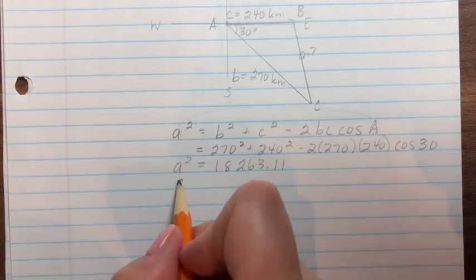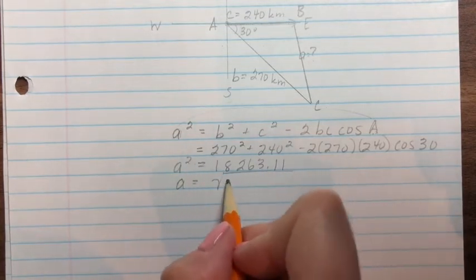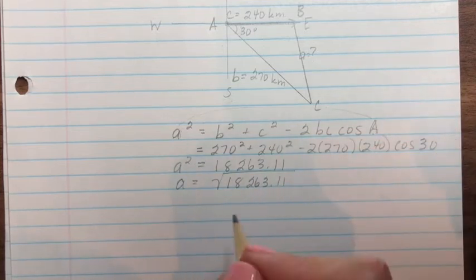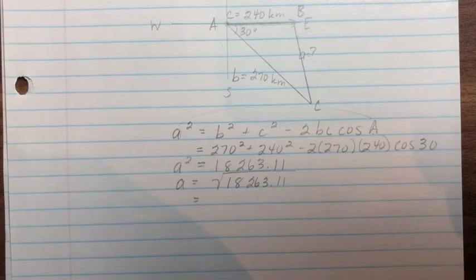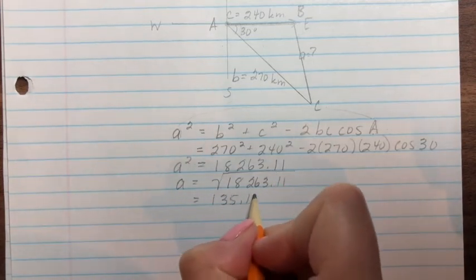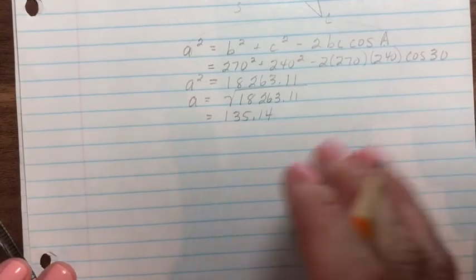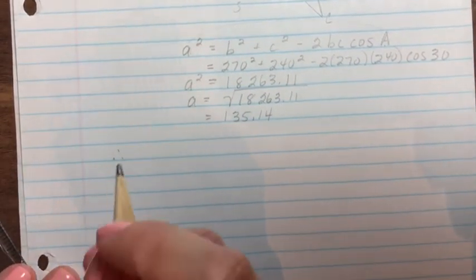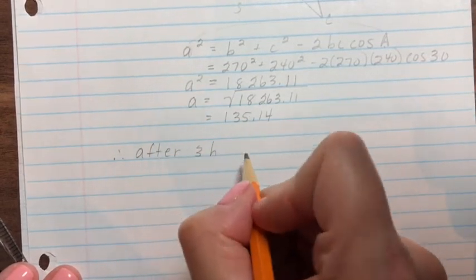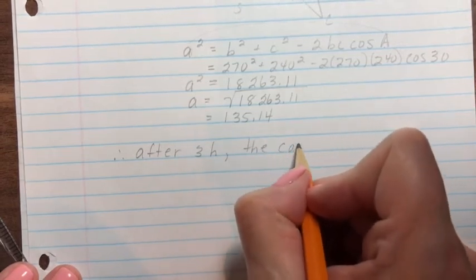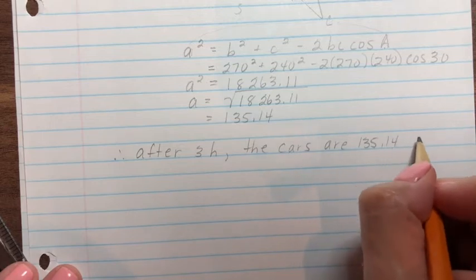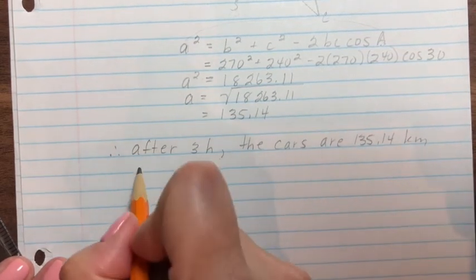So to find A, you would have to take the square root of this value, just like you would if you were using the Pythagorean theorem. And the answer becomes 135.14. So writing the therefore statement, therefore after 3 hours, the cars are 135.14 kilometers apart.